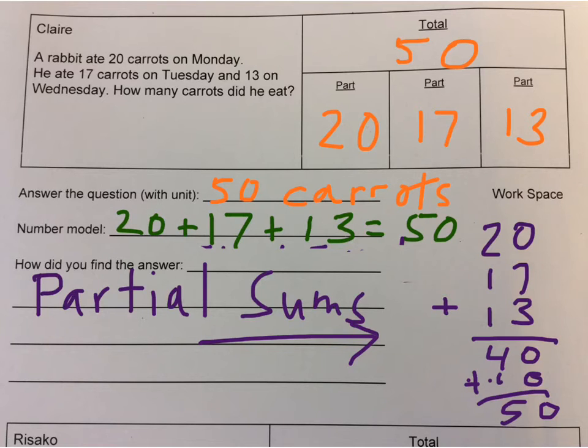Okay, and if you did it another way, that's fine. There's lots of different ways to find the answer. Just describe how you did it. And if you did it over here, then just explain what method you used and draw an arrow so we can see in the workspace what you did.